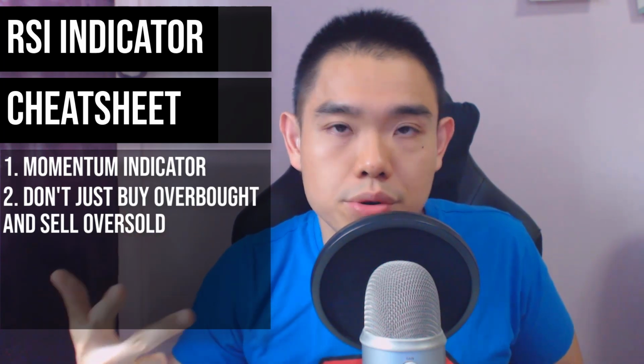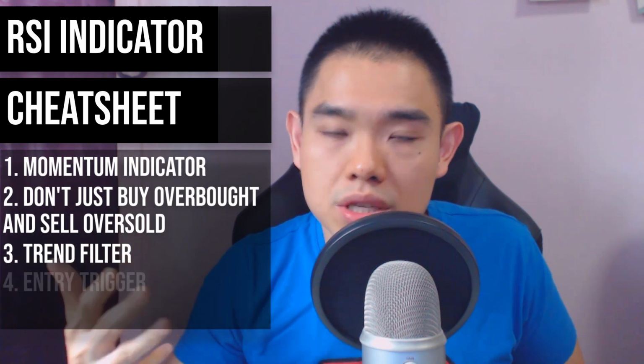With that said, let's do a quick recap. Number one, remember the RSI indicator is a momentum indicator. It measures how fast the price moves. Number two, don't make the mistake of buying just because the RSI indicator is overbought, or selling or shorting just because it's oversold. Number three, you can improve your winning rate with the RSI indicator by using it as a trend filter, adjusting it to a 200 period RSI. Number four, you can use the RSI indicator to serve as an entry trigger to get you into a trade. And number five, you can use the RSI indicator to help you capture a swing in the market, exiting when, for example, the RSI crosses above 50 or above 55, however you wish to define it.